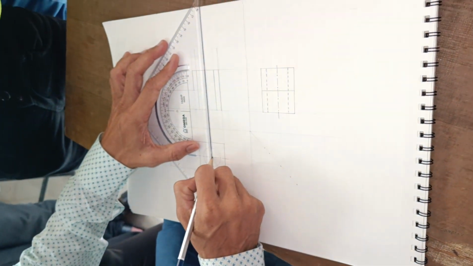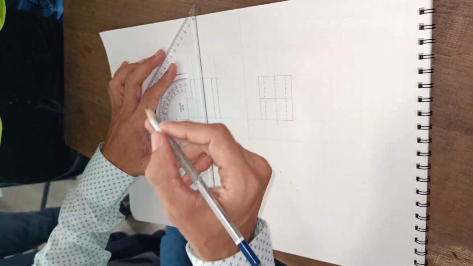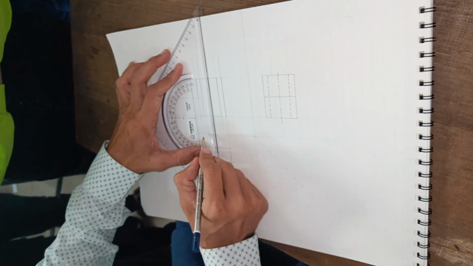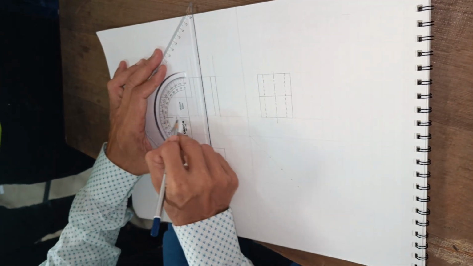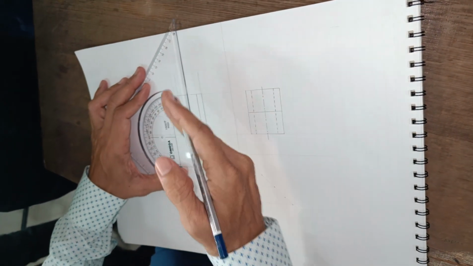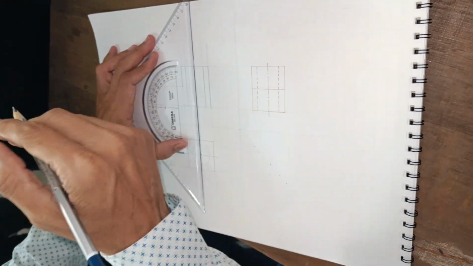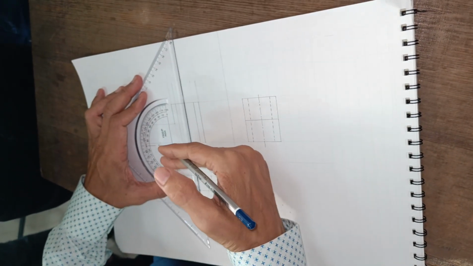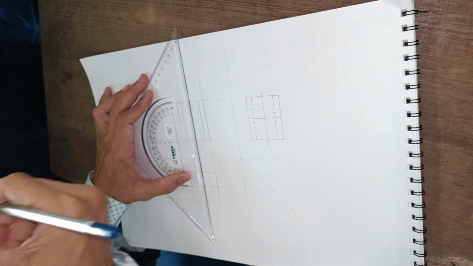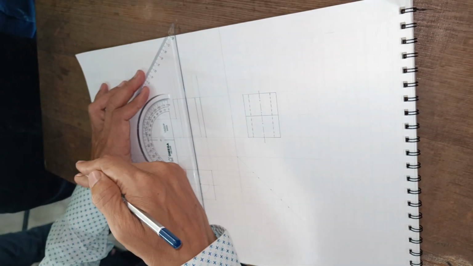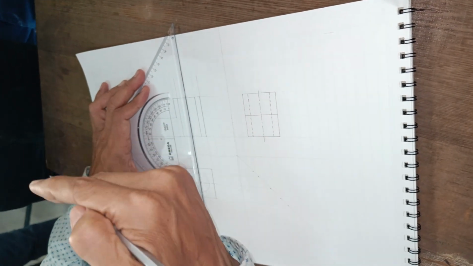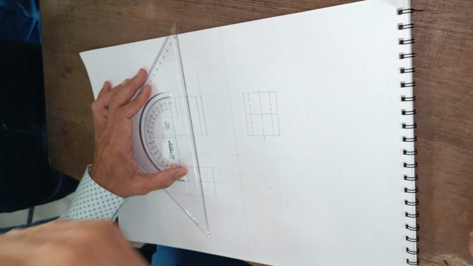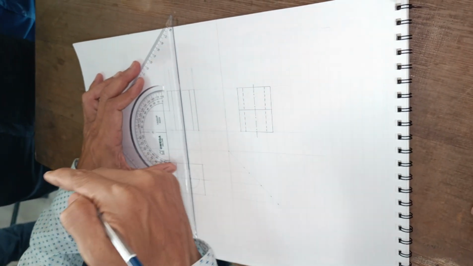Why does it happen? A little error because of the thickness of the line that we draw. If you are aligning this thin line with a thick line, you may wander a little bit. You have two lines to be aligned. If they are fine lines, then you can have proper alignment. But if one line is thin and the other is thick, you may have some deviation. Still you may see that the two lines are overlapping one another.